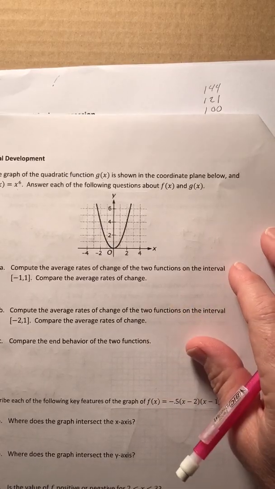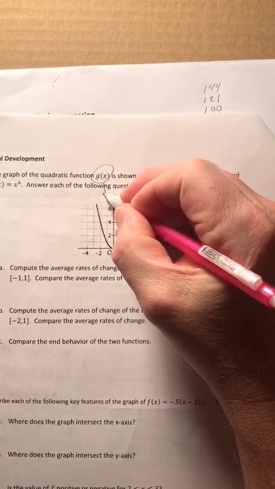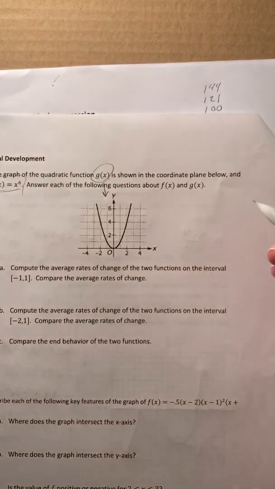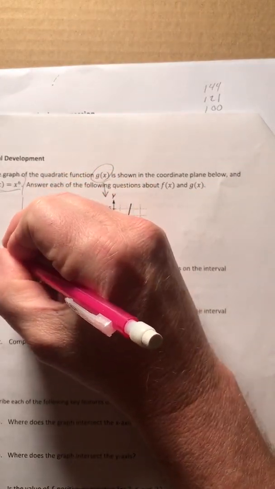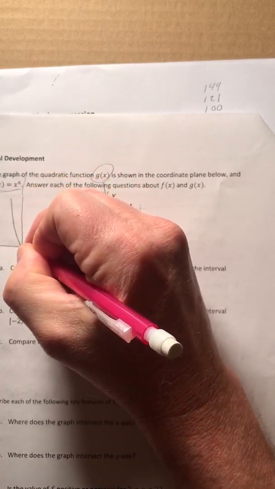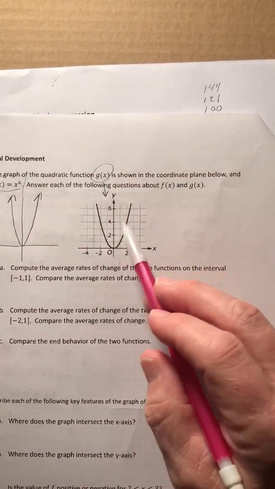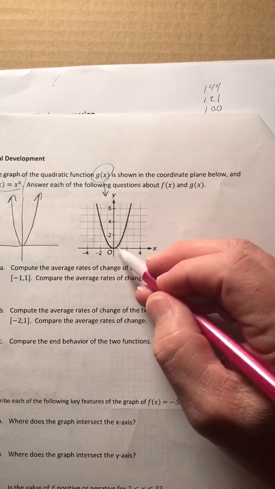Okay, here's your conceptual development ones. All right. First of all, the g of x, that is this graph. That's the one they give you. They don't give you f of x. You got to draw that. So f of x is going to look something like this. X to the sixth, so it's going to look like this. It's going to be a little bit thinner than this one. It's going to climb at a steeper rate after those.